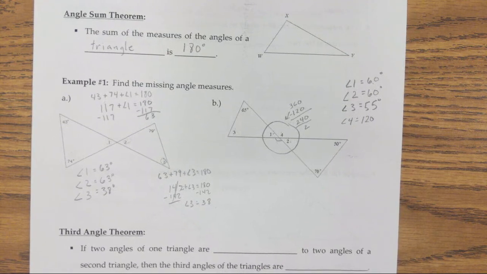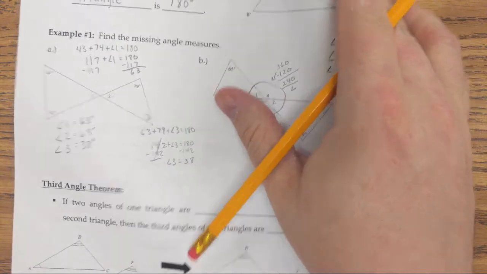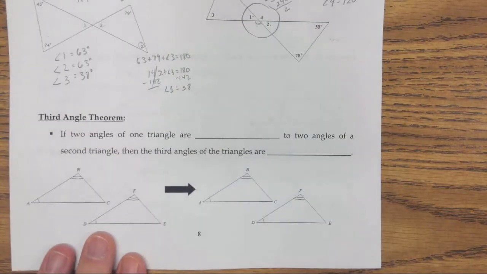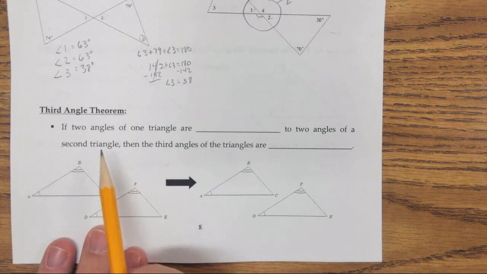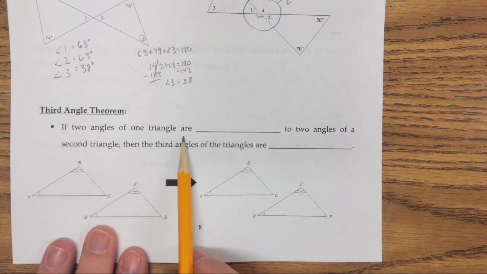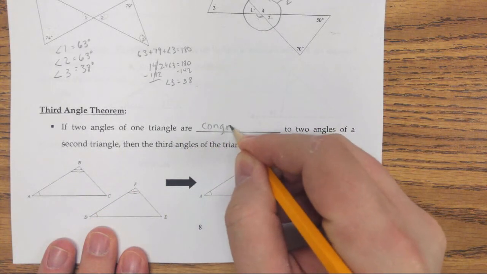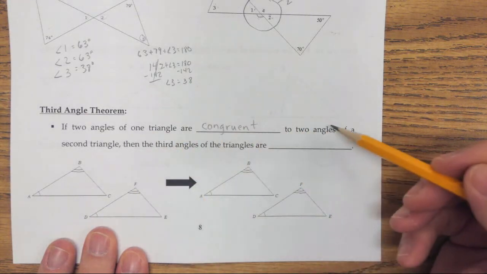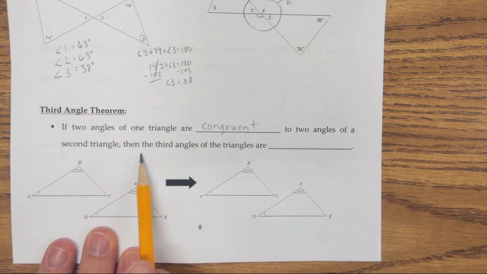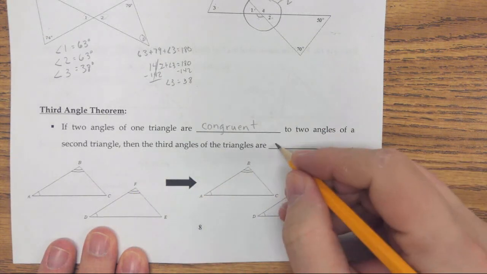Let's move on a little bit. Here's another theorem that we're just going to mention in passing. You won't use it very often, but it could pop up here and there. It says if two angles of one triangle are congruent to two angles of a second triangle, then the third angles of the triangles are also congruent.